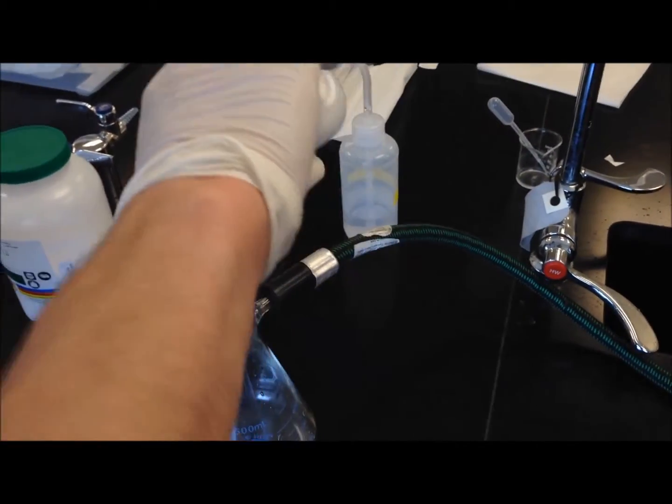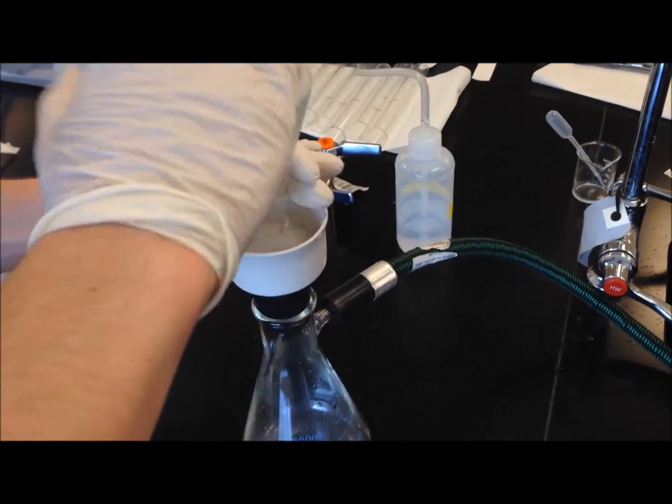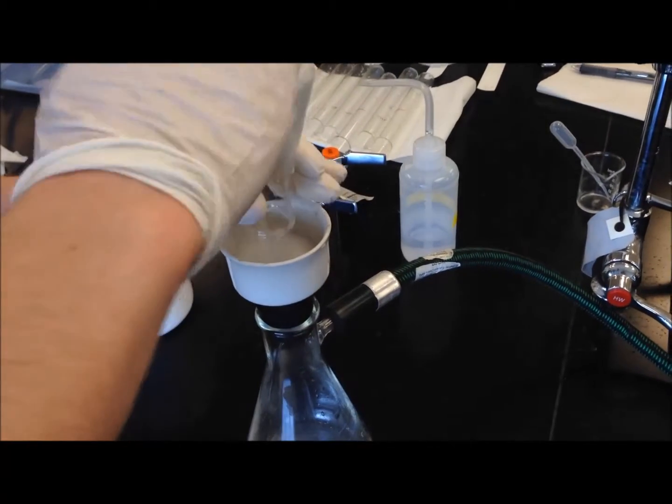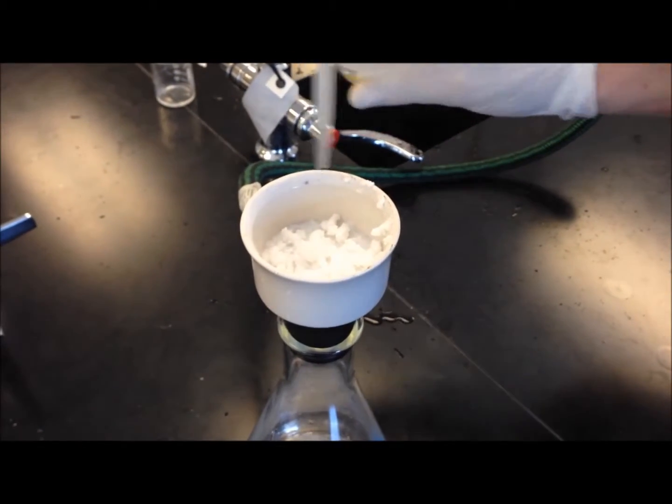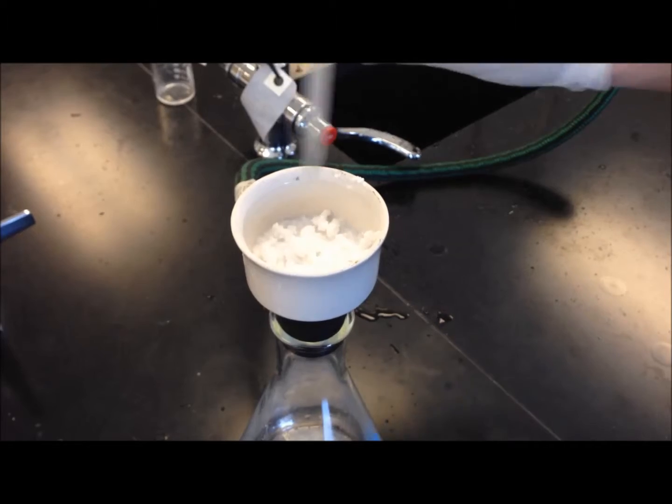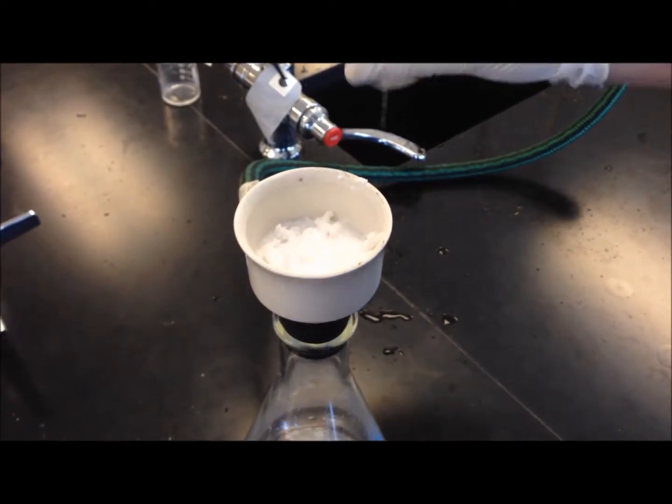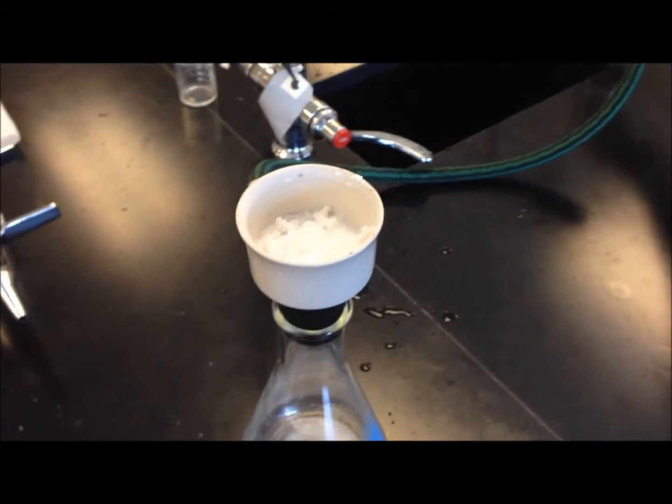During this, we included several washing steps where we used a wash bottle of deionized water. We try to keep this to a minimum to minimize loss of our product. However, it is evident that we did lose a significant amount from this.